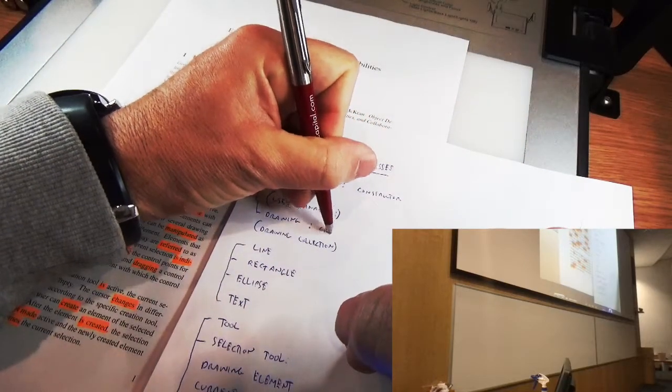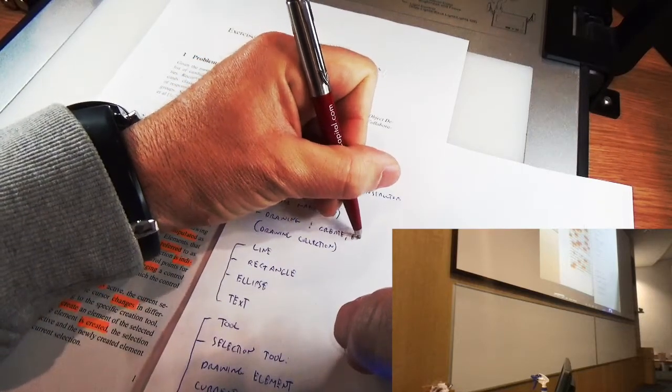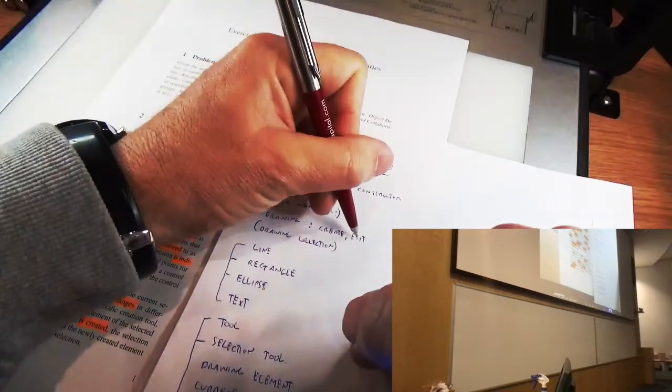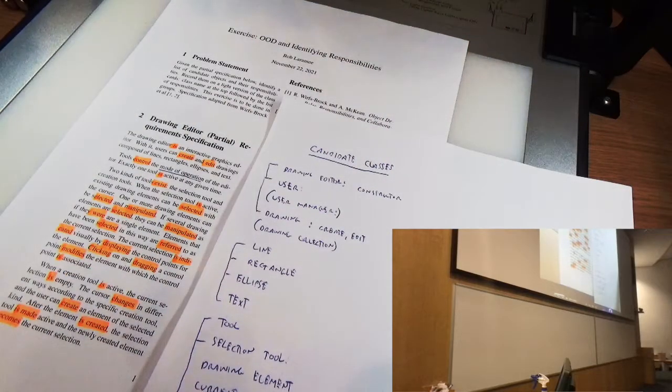So look, create and edit. So those are two responsibilities, or two action verbs that I am assigning to the objects.